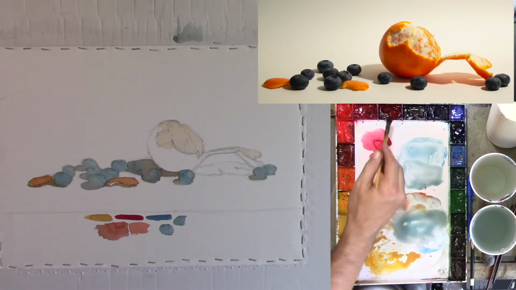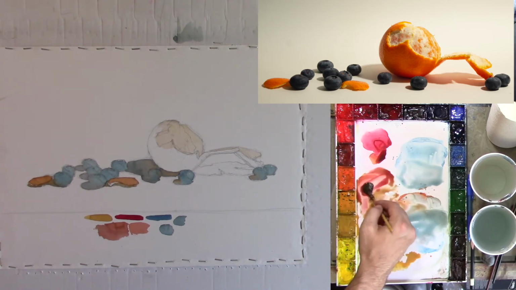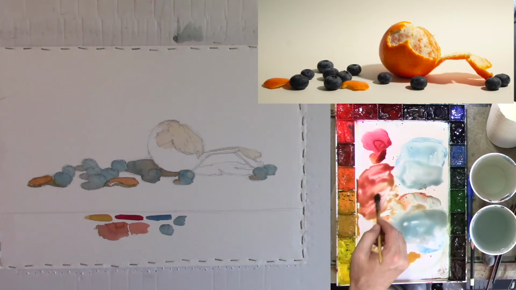And using a limited palette like we did last week and what we're doing with this one, it just builds your abilities with color, even though it can be frustrating. So we will get to a full palette painting coming up soon.